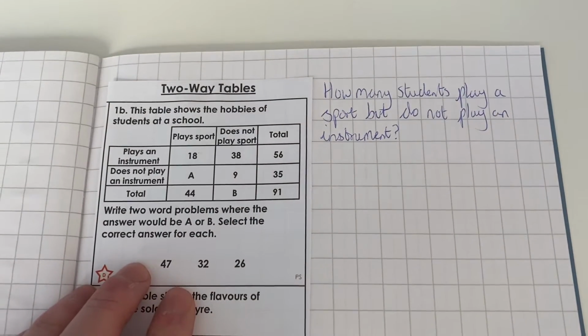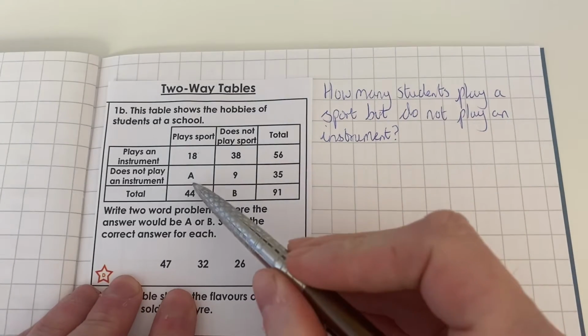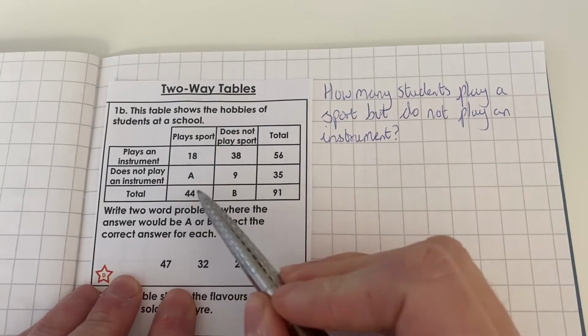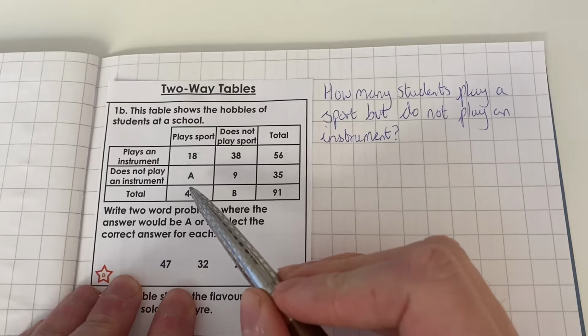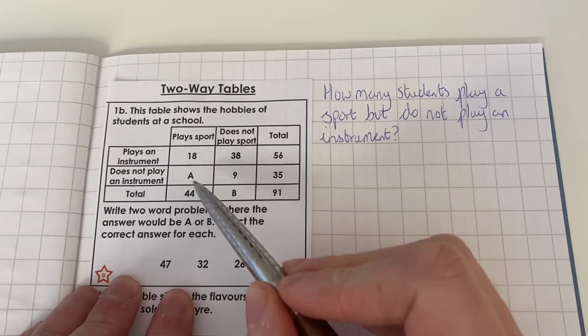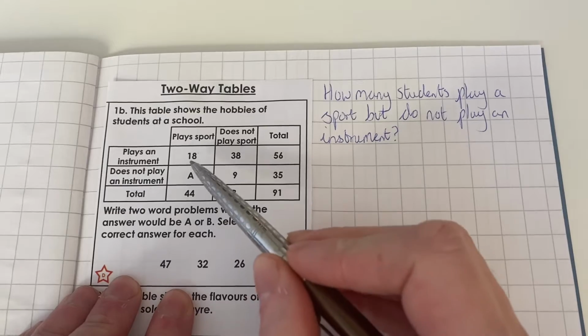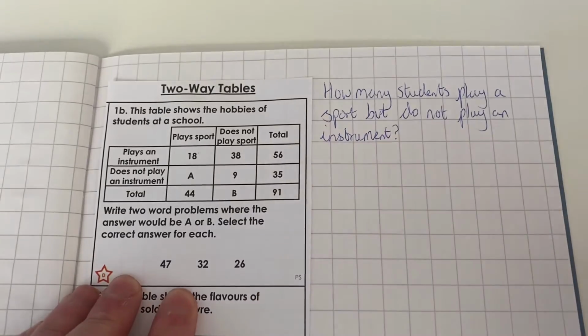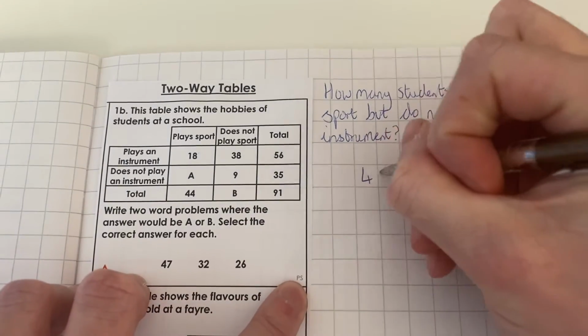Now, it's asking us to select the correct answer. So we actually need to work out this answer. So here we've been given the total. Now, whenever we're given the total, that means we've been given the largest number. So we know that this number has to be smaller than the total. To work out this answer, we must subtract 18 from 44. So we'll do a column method for this.